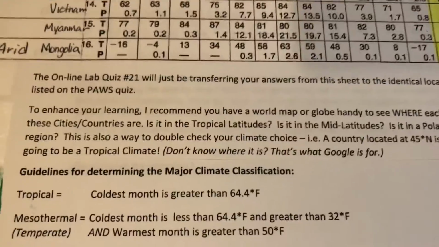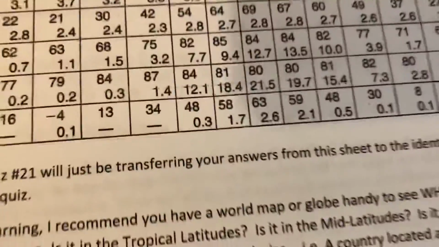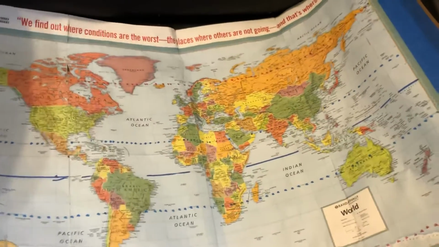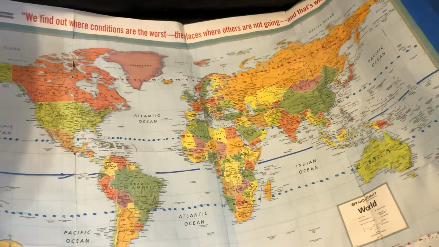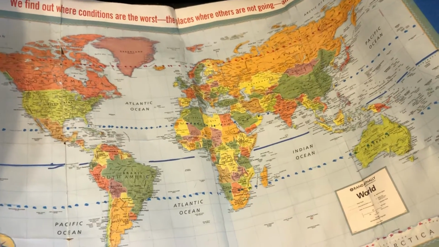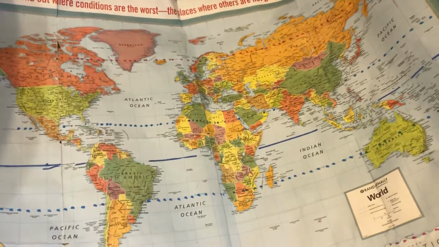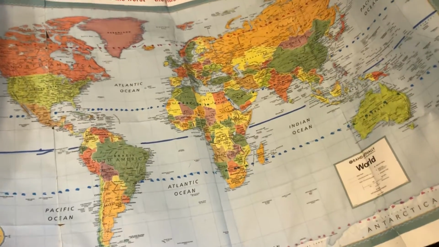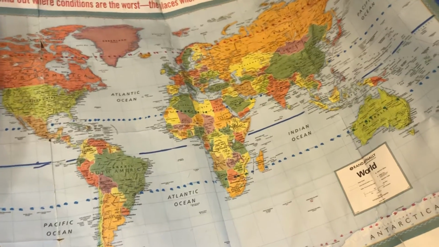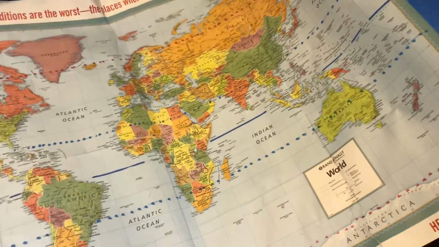I also had told you guys to have access to some type of map, because we're going to look up where these places are, all right, and see if they're on the coast, in the middle of a continent, if they're in the tropics, if they're in polar regions, if they're in mid-latitudes, things like this. So you have to look at that, because that's going to have a play as to things come in. All right, and I will point out some other stuff that we have talked about.